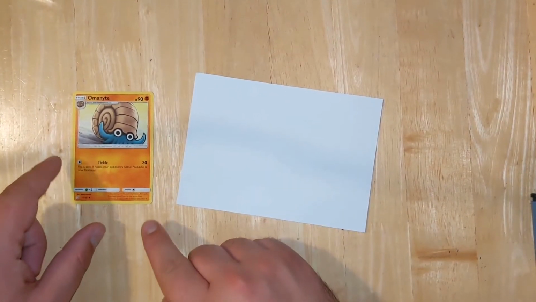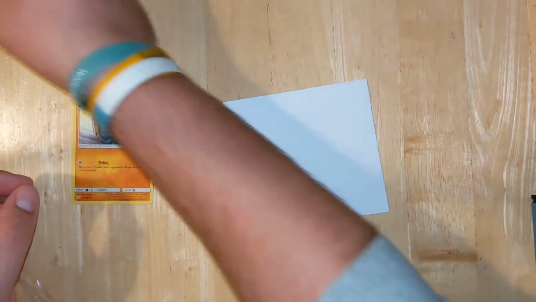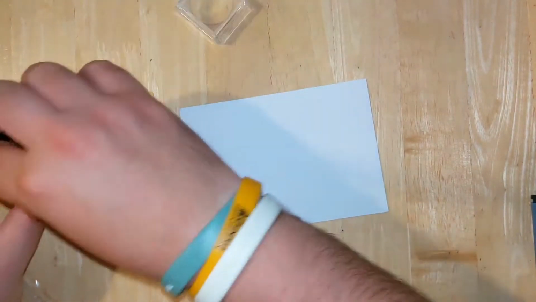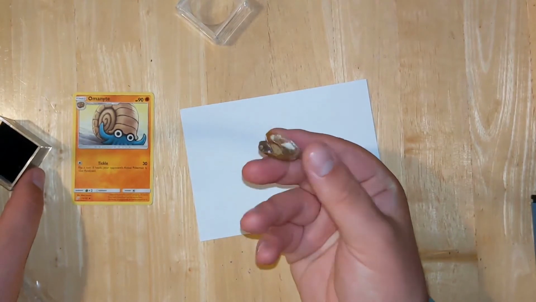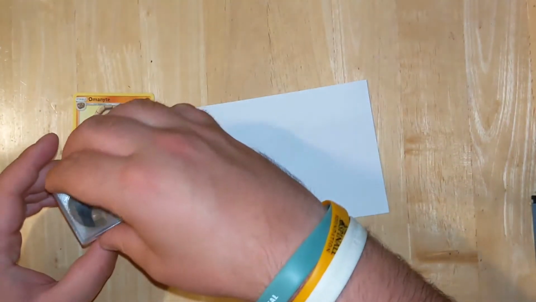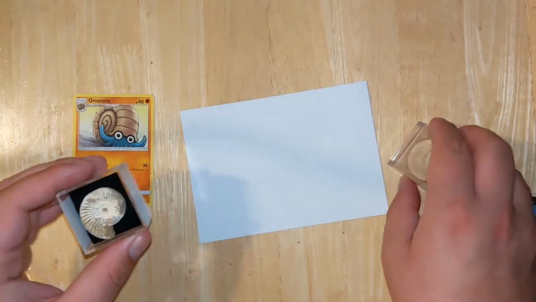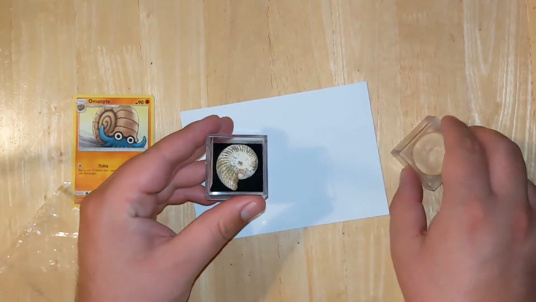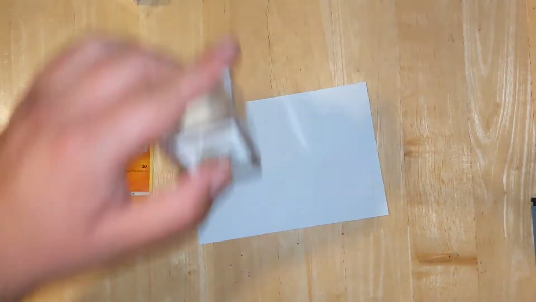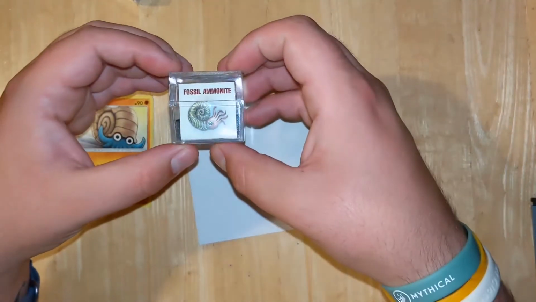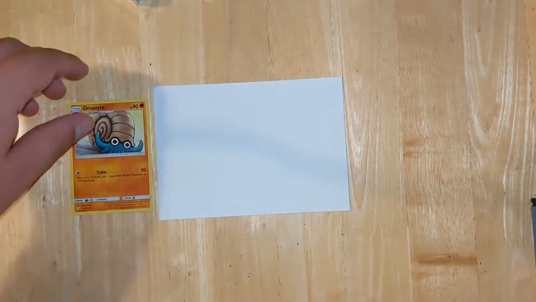Now clearly an Omanyte is based on an Ammonite, which is a type of creature that used to live on Earth during the time of the dinosaurs and such. It was a type of mollusk that lived in the seas, and I think it's one of the most iconic looking fossils that you can find. So that's what we're going to be primarily basing it off of, and actually these have a little illustration on the front of these, I didn't realise, so that's pretty handy. So yeah, we're going to be making an Omanyte look slightly like that.